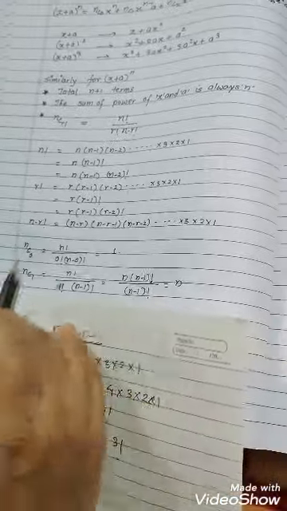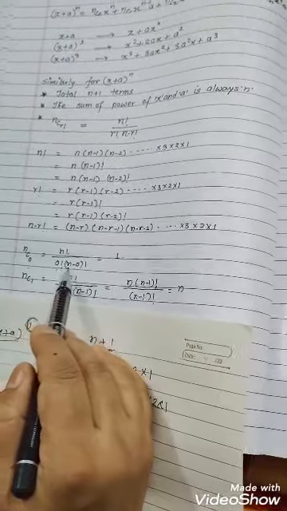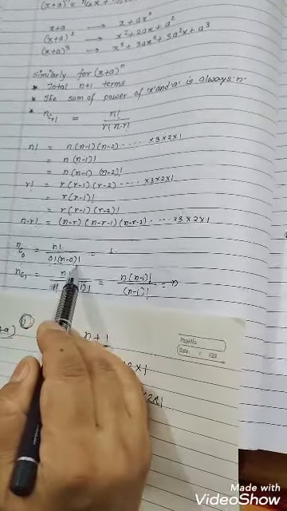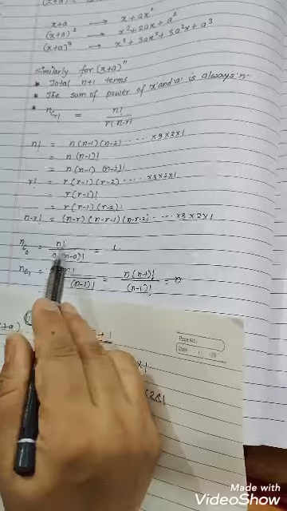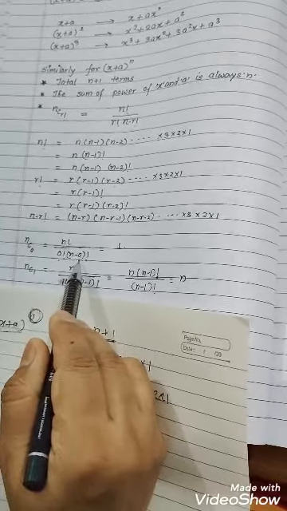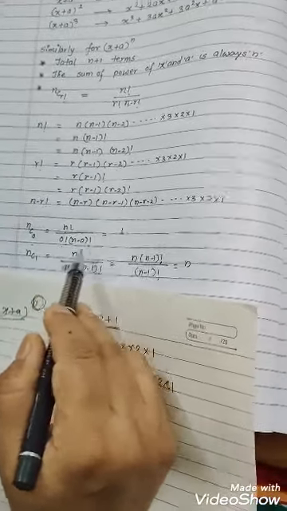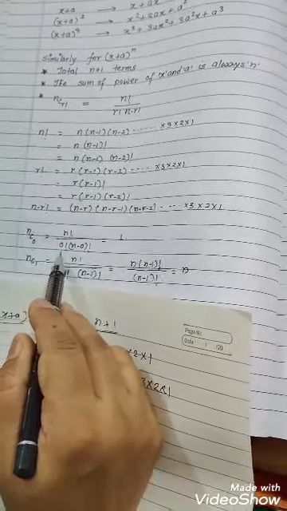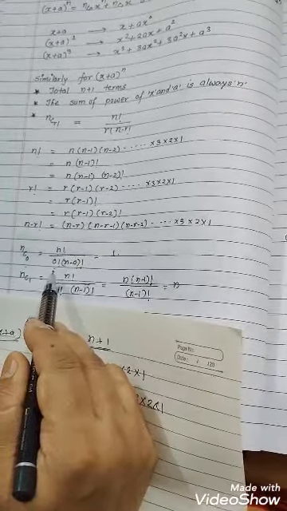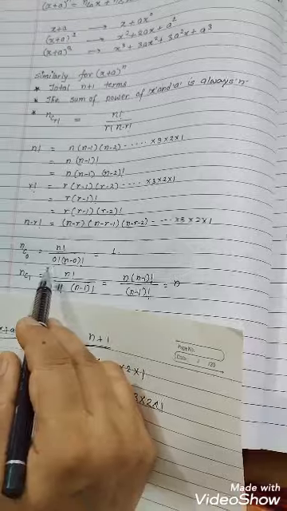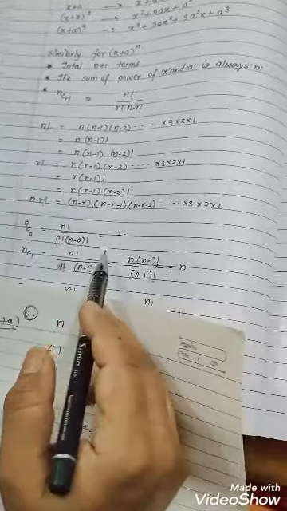So what is the meaning of nC0? Factorial n upon factorial 0 times factorial n minus 0. Here the factorial n and the factorial n minus 0 will cancel out, because n minus 0 factorial is also factorial n, and factorial 0 is equal to 1. The derivation of factorial 0 is not covered here. If you have taken maths, you will learn it there, but here you only need to know that the value of factorial 0 is 1, so the whole quantity will become 1.